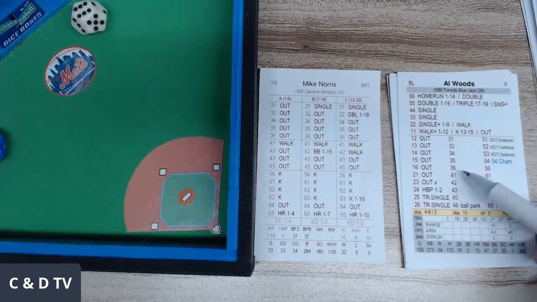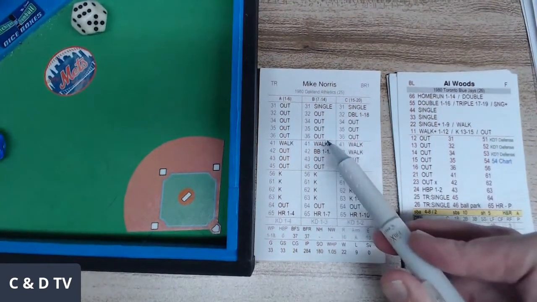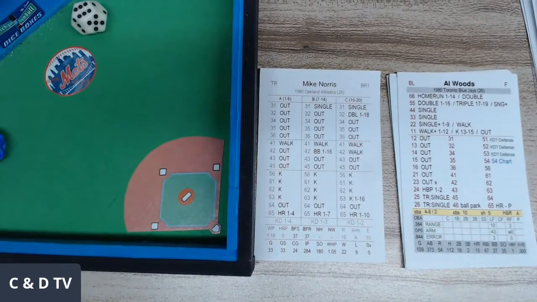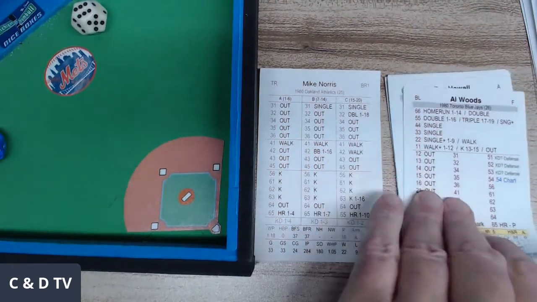That's a 36. That's a blank. Norris is a B, and that's an out. An 11 with a 6. And that is a ground ball to short. Guerrero throws out Woods for out number 1.